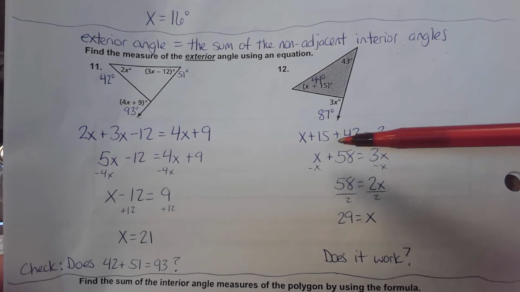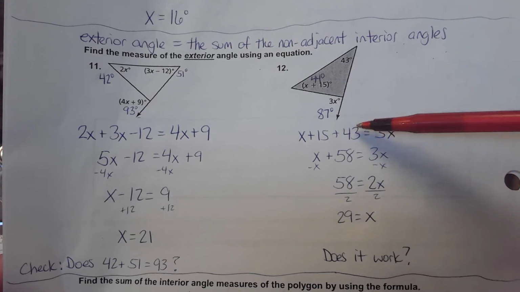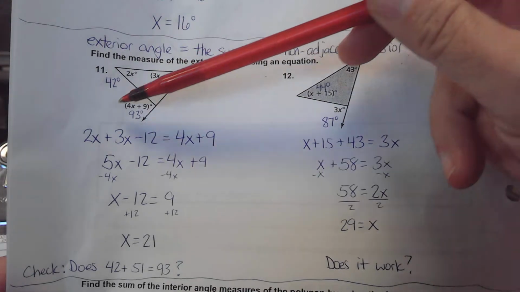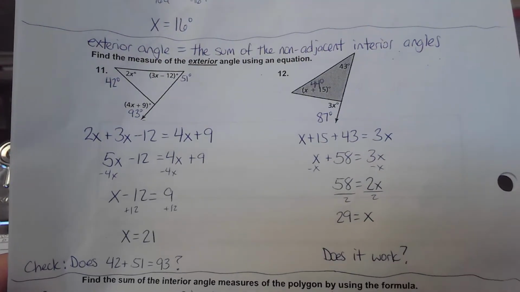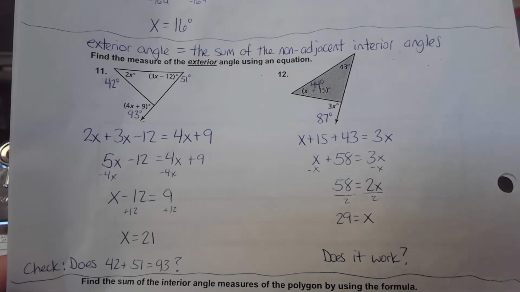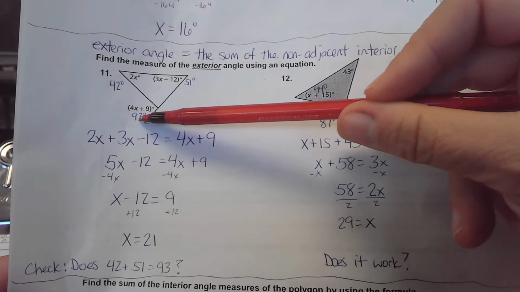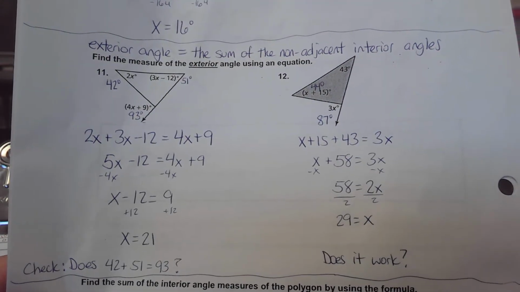So 3x is equal to the other two added together. 4x plus 9, the exterior, is equal to the two interiors added together. And then you solve your equation and then check it. If 42 plus 51 do add up to give you the exterior, you did it right. If not, try again.